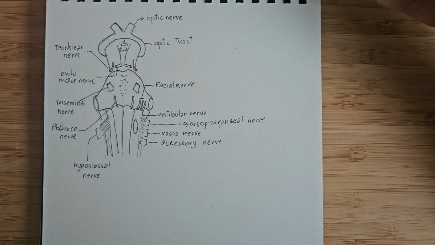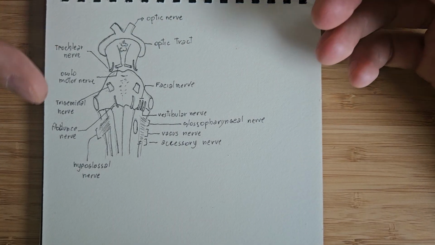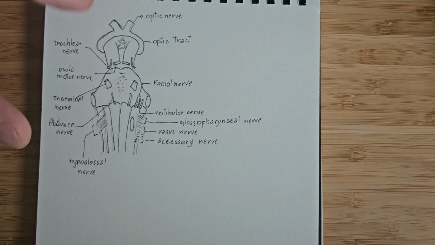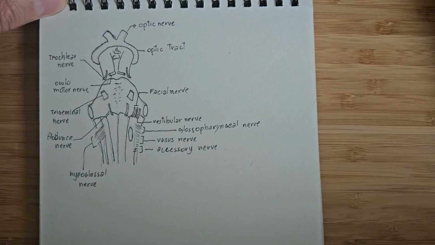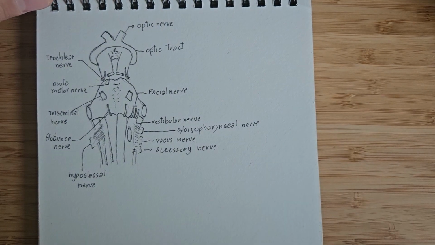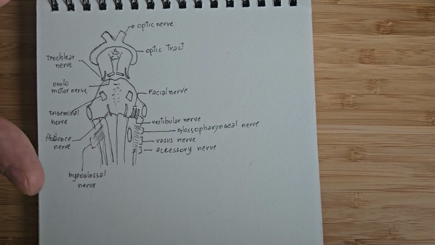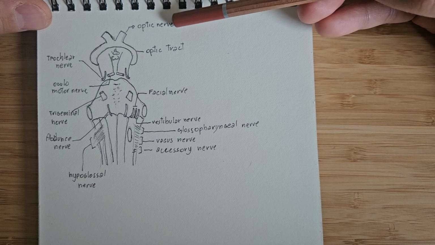The anterior aspect of the brainstem is mainly characterized by the emergence of the cranial nerves. As you can see here, I wrote down all the cranial nerves, and they are responsible for sensory and motor functions. I would like to cover each one here, starting with the optic nerve.